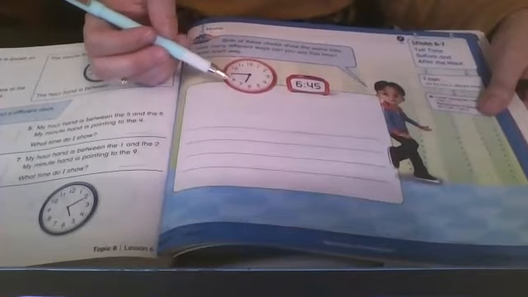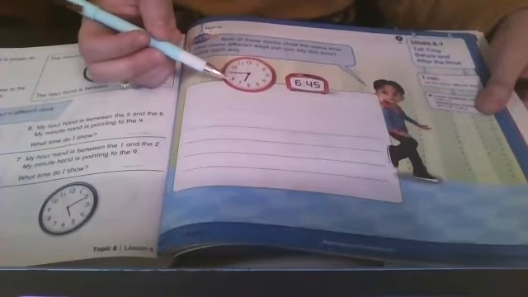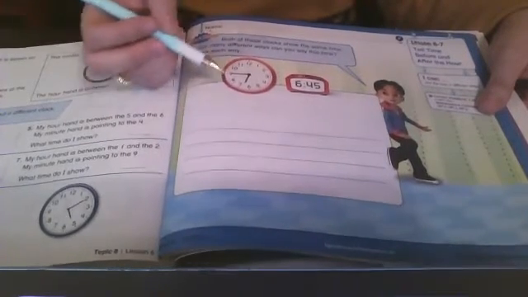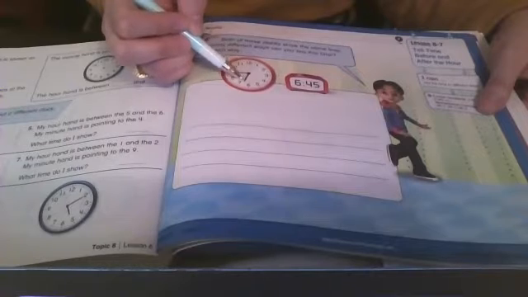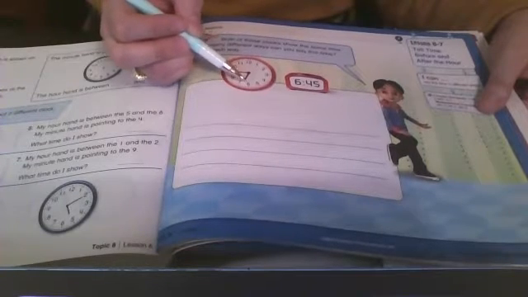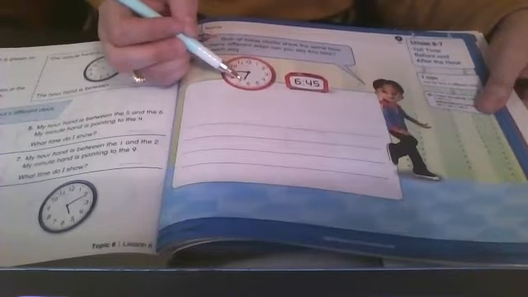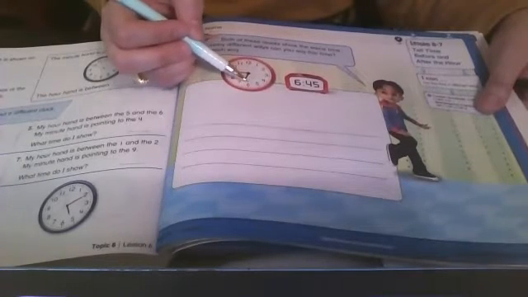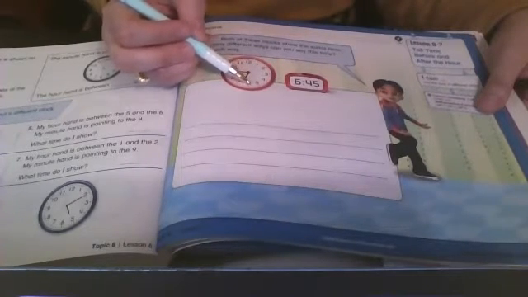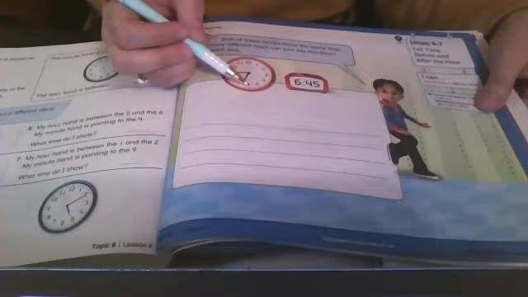again, to review, the little hand is the hour hand, and that one is the one that we look at first. So my hour hand is between 6 and 7, and we know that when the hour hand is between two numbers, it is in that smaller hour. In this case, the smaller hour is 6.